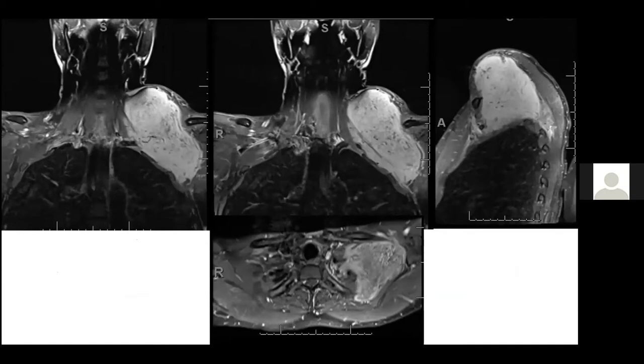I guess my differential at this point would be neurofibroma, malignant nerve sheath tumor. I'm wondering if it's also involved in the bone, or I guess a schwannoma, if it's involved in the bone, maybe aneurysmal bone cyst or giant cell tumor. Hard to say off an MRI. A CT could also be helpful to look at the bony anatomy. Do you think it's something based on the history? Do you think it's something that's benign or malignant?